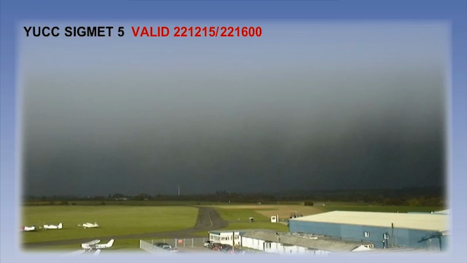Next follows the date and time groups indicating the period of validity in UTC of the SIGMET message. In our example, the message is valid on the 22nd of the month from 12:15 UTC to 1600 UTC.